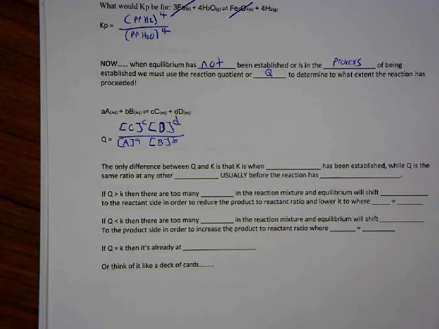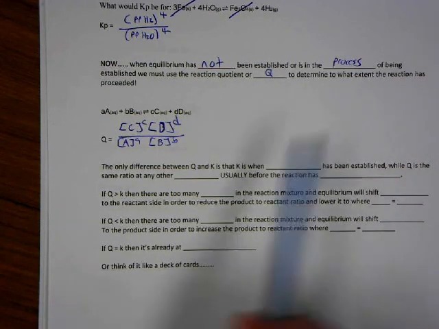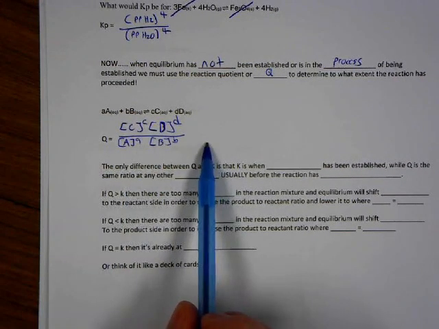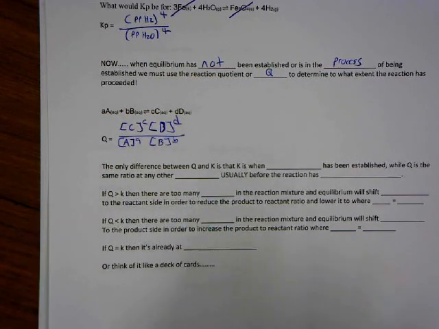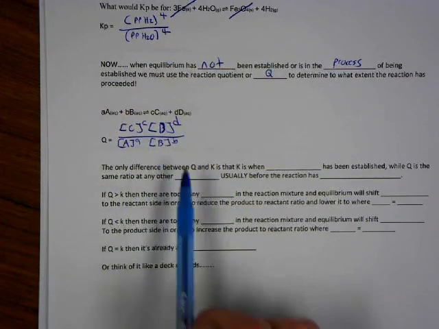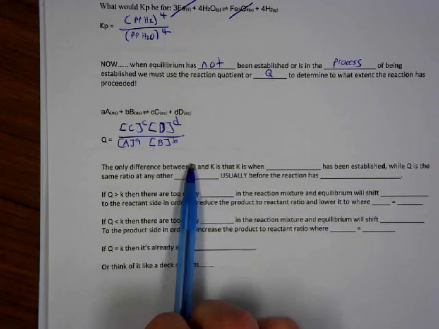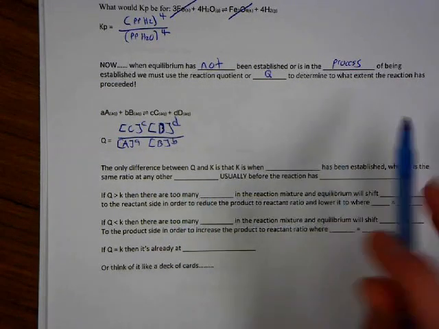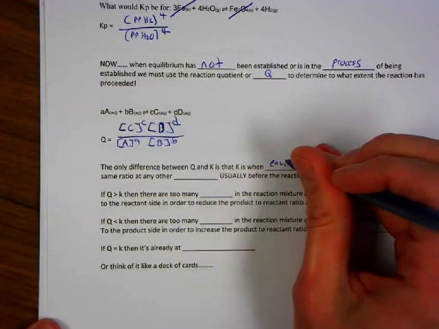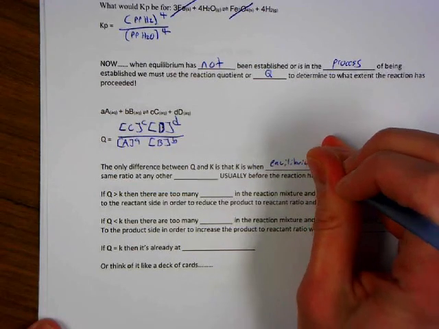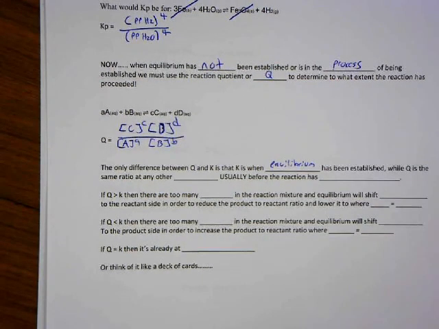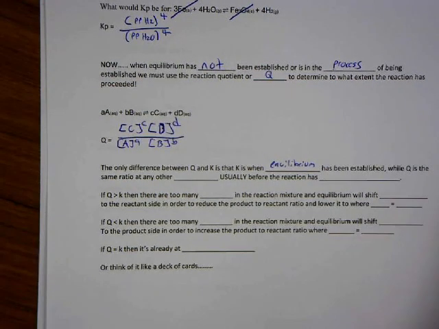The only difference, yes? Why is it the same formula but you end up with different values? Here's why. The only difference between Q and K is that K is when it's at equilibrium.